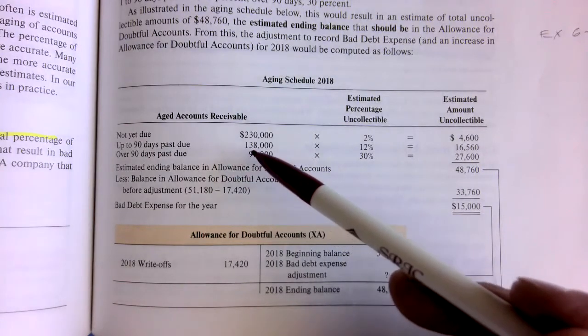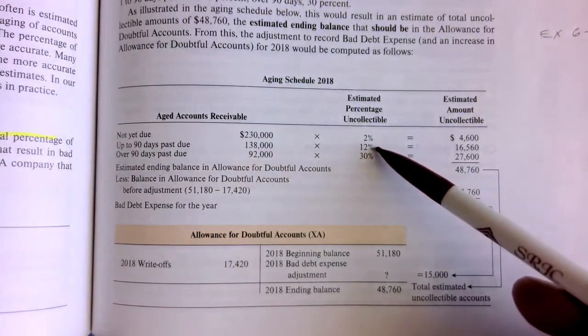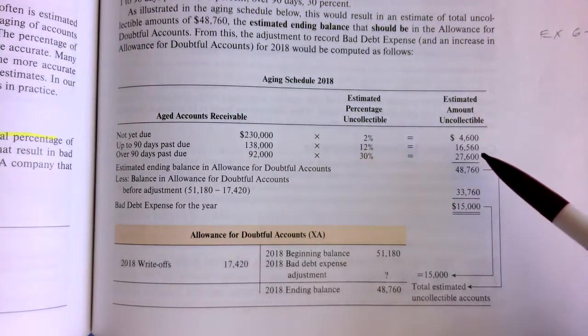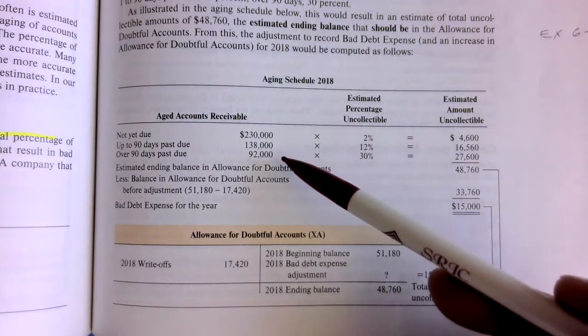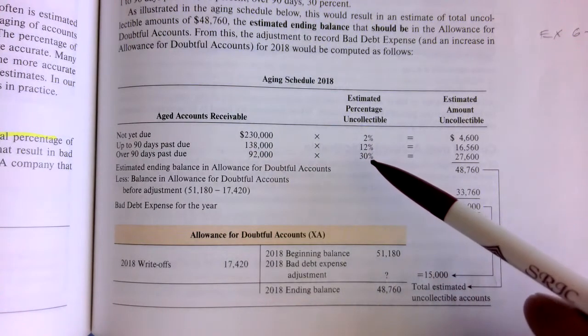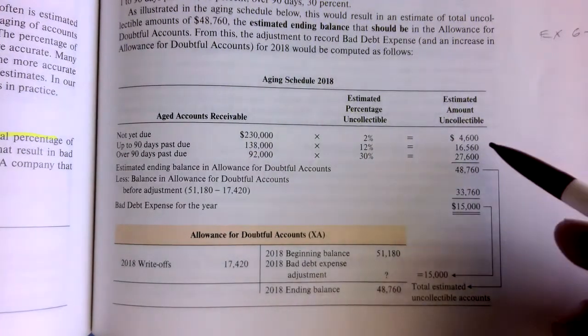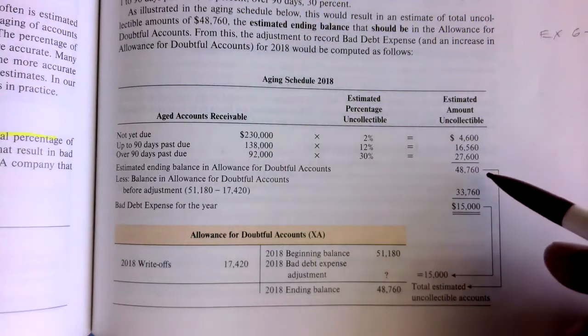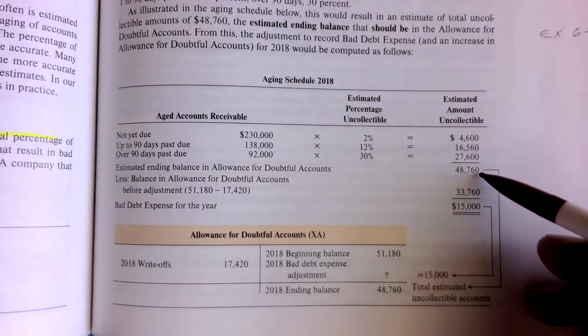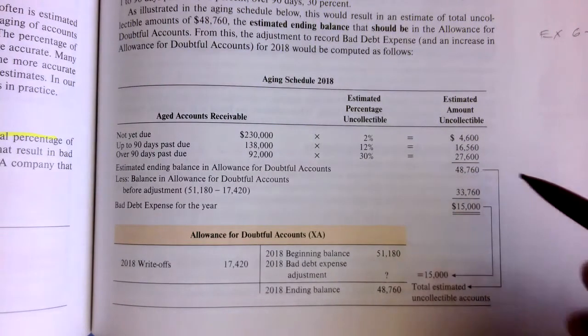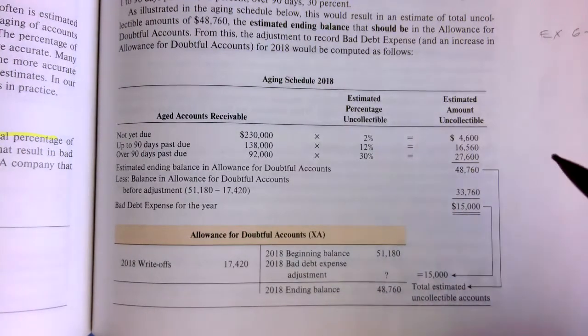Now, up to 90 days past due. Well, we're going to lose a substantial percentage of those, 12%. So we just do the math, okay? And then in this particular example, anything over 90 days past due, we're probably going to lose 30% of that. So we just do the math here. So set it up like a spreadsheet, do the math, multiply it out. You get 48,760, okay?